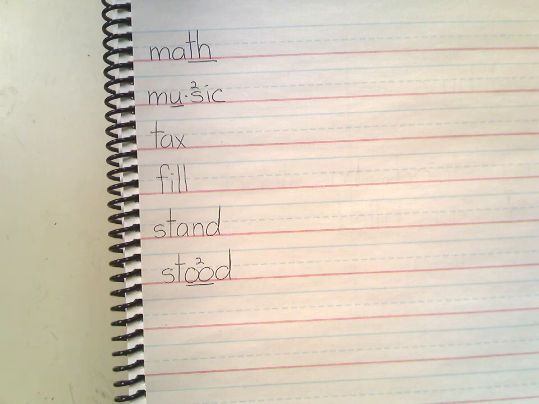All right, our next sentence is, did you stand in a long line? Did you stand in a long line? All right, so this one, listen to what kind of sentence it is to see what kind of end mark you need. Did you stand in a long line? All right, you can pause the video while you write it and then check it.